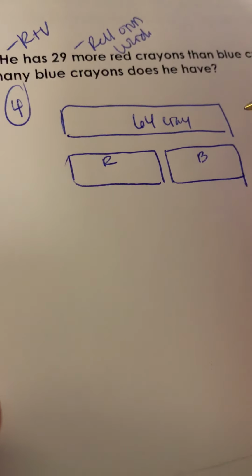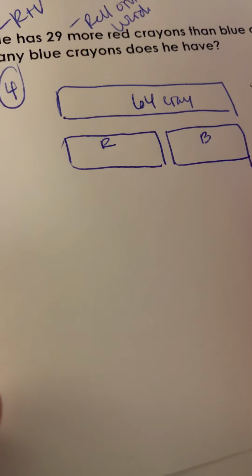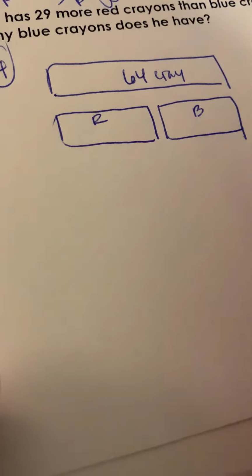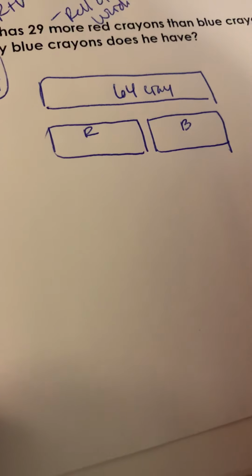Step 4 is to represent this. We know that the total crayons that he has are 64 crayons. He has some red. He has some blue. There's 24 more red than blue. He's lost 13 blue. Really confusing. Wow. Okay. Let's see if I can even solve this. 24 more red than blue.